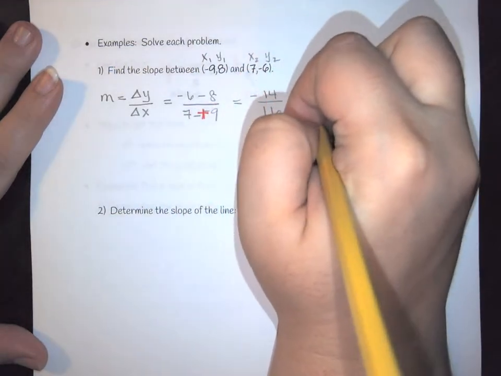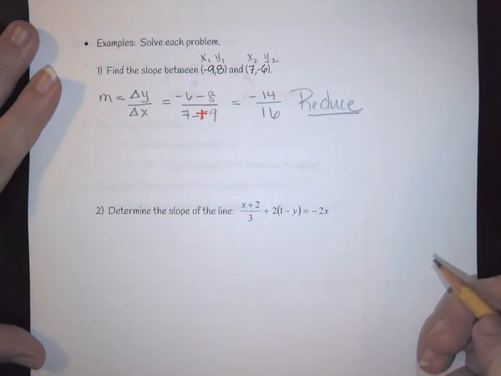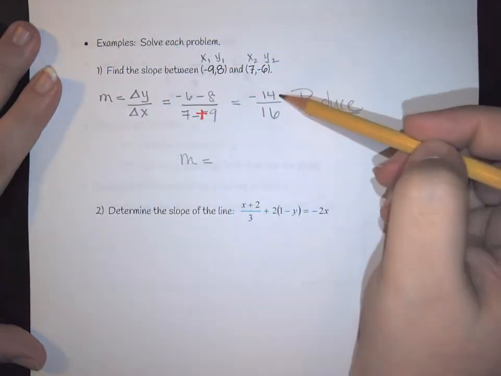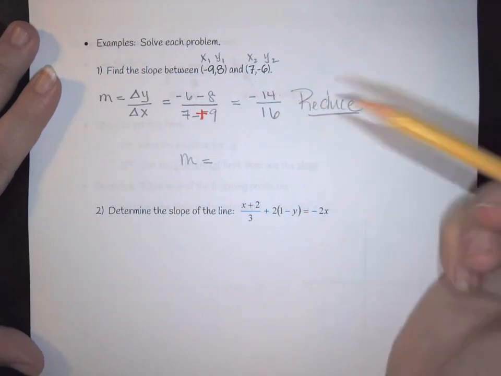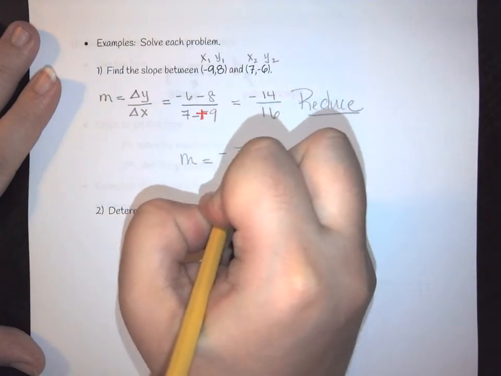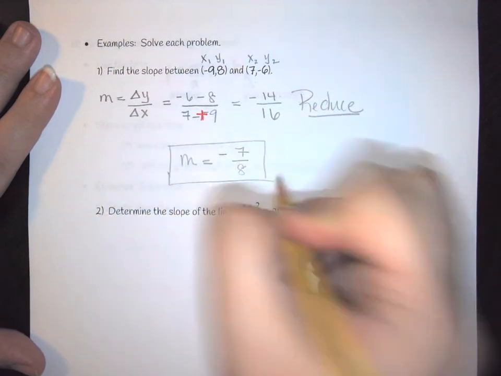And then the biggest rule we have to remember is to reduce. So when we're looking at this, my slope is going to actually reduce. When I'm talking about 14 and 16, what I have in common there is a 2. So divide that 2 out and you get negative 7 over 8, and this would be your slope result.